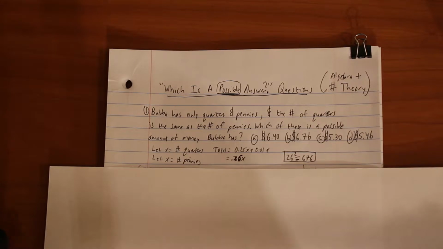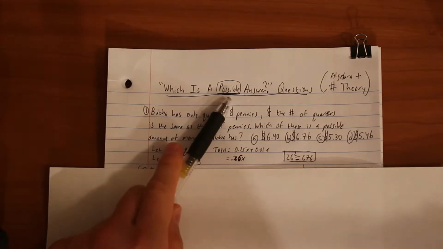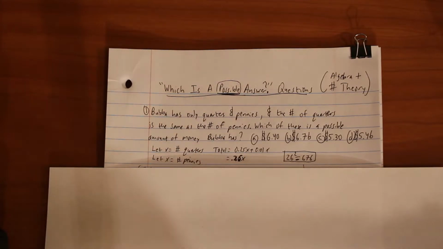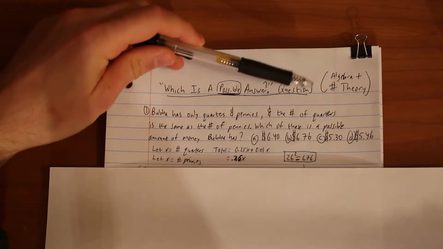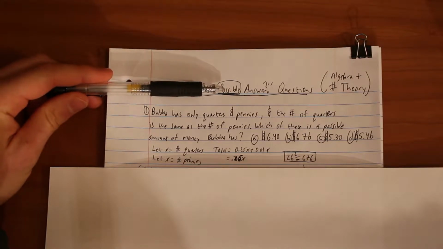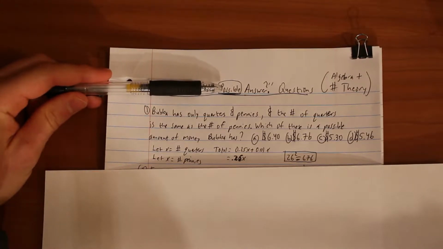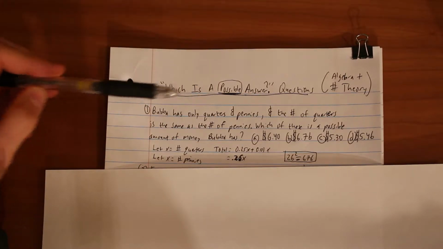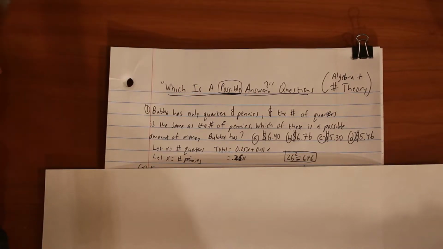Today we're going to go over "which is a possible answer" type questions. This is going to relate to two different things, algebra and number theory. Whenever you see this phrase, possible answer, not all the time, but very often, it's all about finding that magic number. So let's look at one easy question and then a harder question.